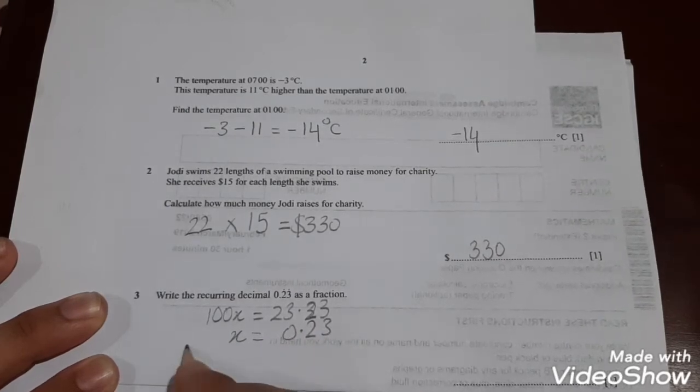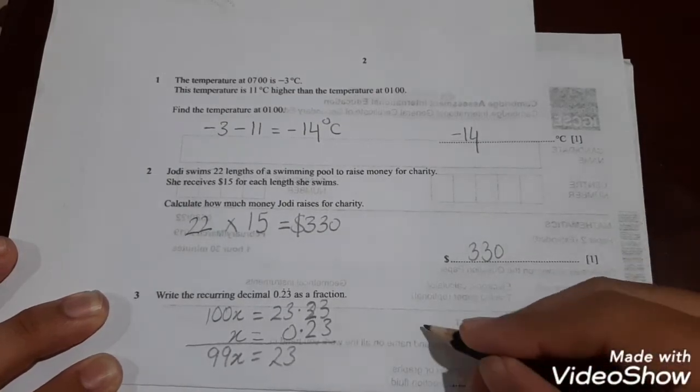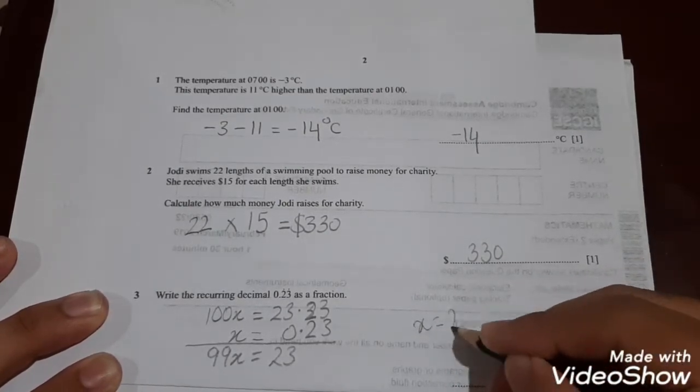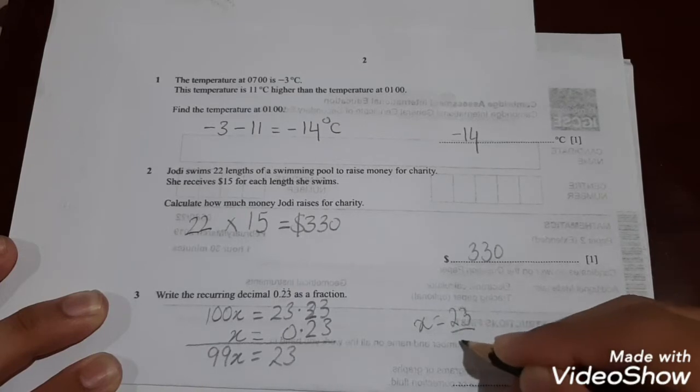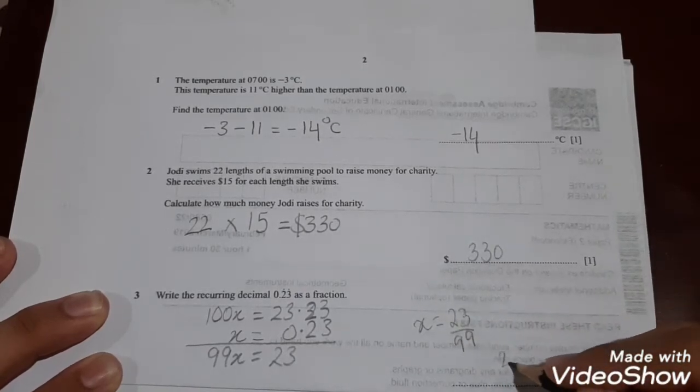0.23. So we will subtract it. It will be 99x is equal to 23. So we will write x is equal to 23 divided by 99, and we will write it as our answer.